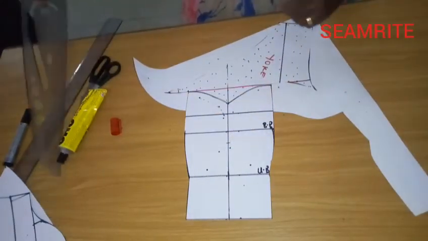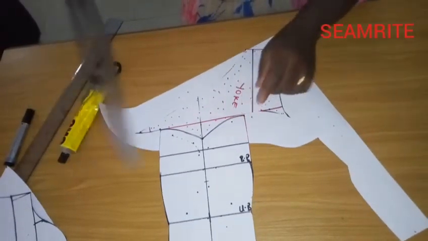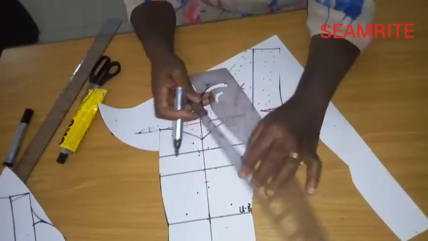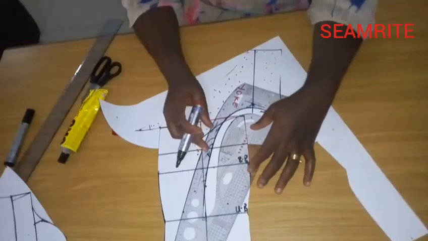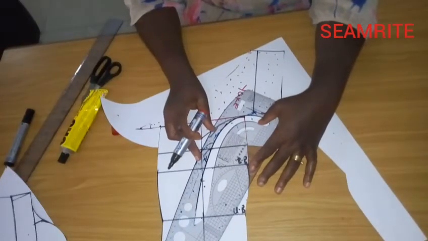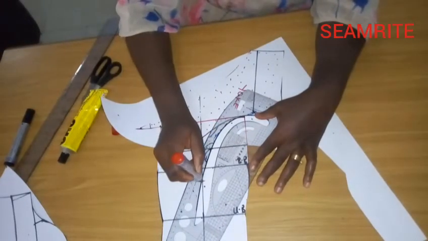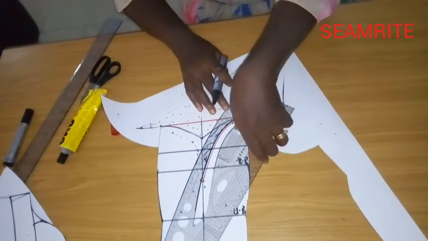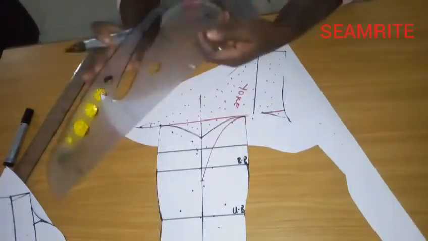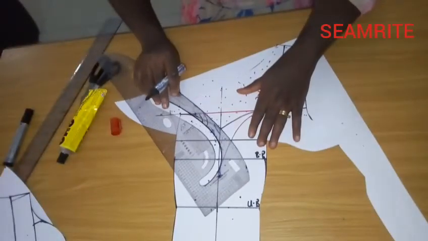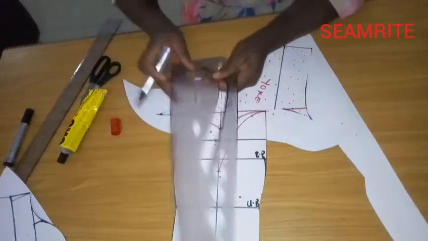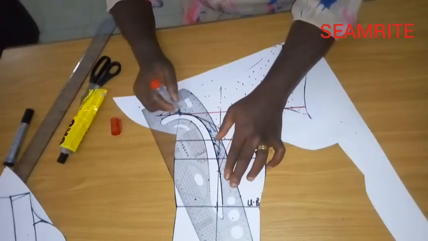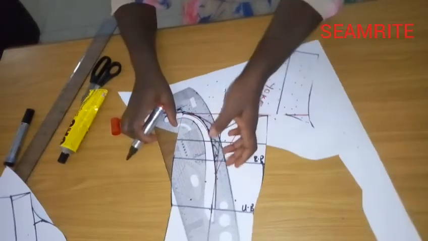All you are going to do is to connect. Remember, we are connecting on this line. So you place your pattern ruler like this on that point. Can you see? This is another way you can achieve exactly what you have on the screen, because if you look at what we have there, you can see it exposed the bust, the cleavage. So if you want that, this is it. It means you are going to extend your yoke.